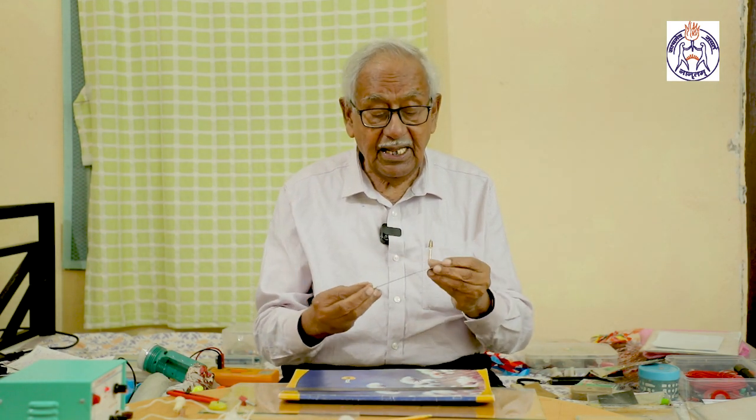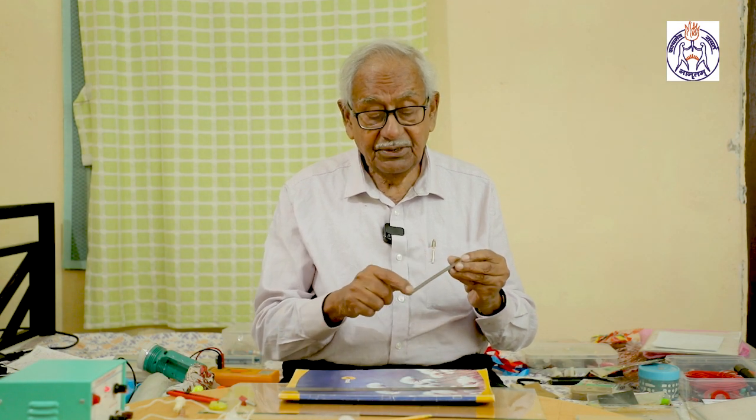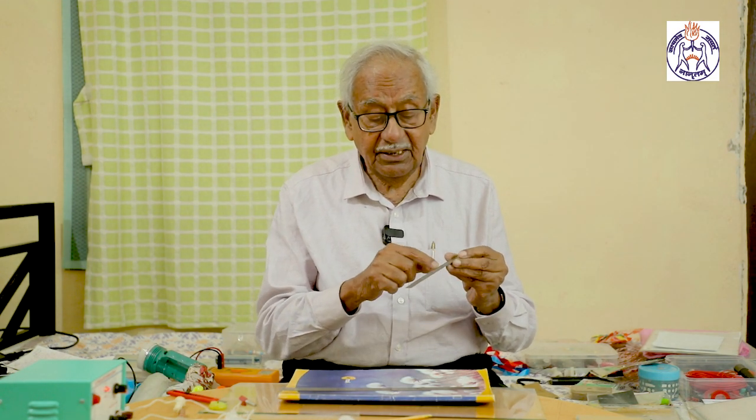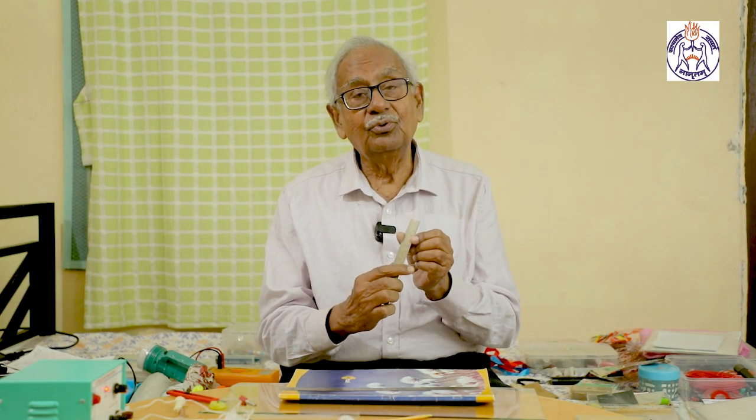When you do geometry, you use this scale. This scale has inches on one side and centimeters on the other, and there is also a half centimeter here. This half centimeter can be very useful in geometry. When you go to class 7, 8, then you will make measurements. So this is all about the measurement of a length.